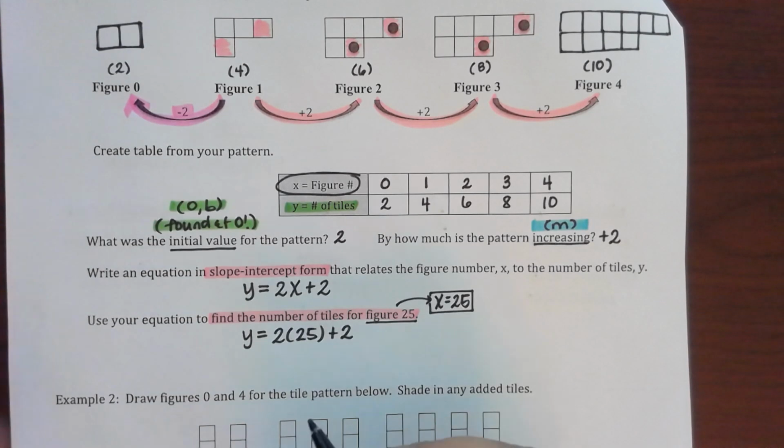So, am I simplifying or solving here? Simplifying, because am I moving any variables? No, so I'm not solving anything. I'm just simplifying. So what needs to be done first?